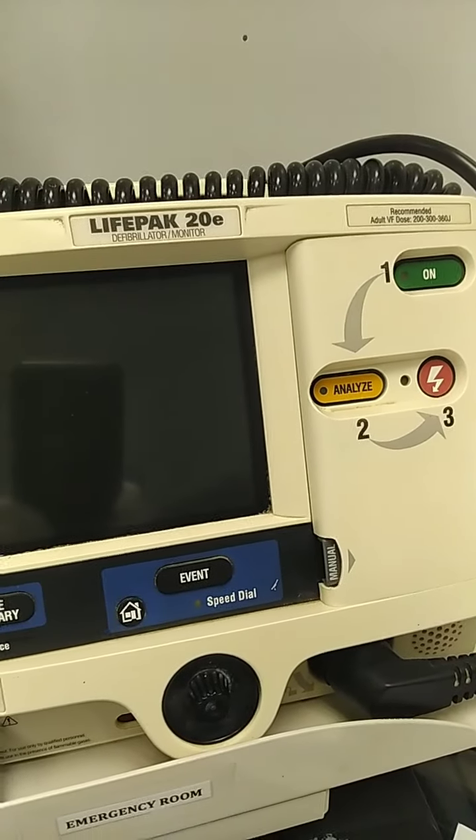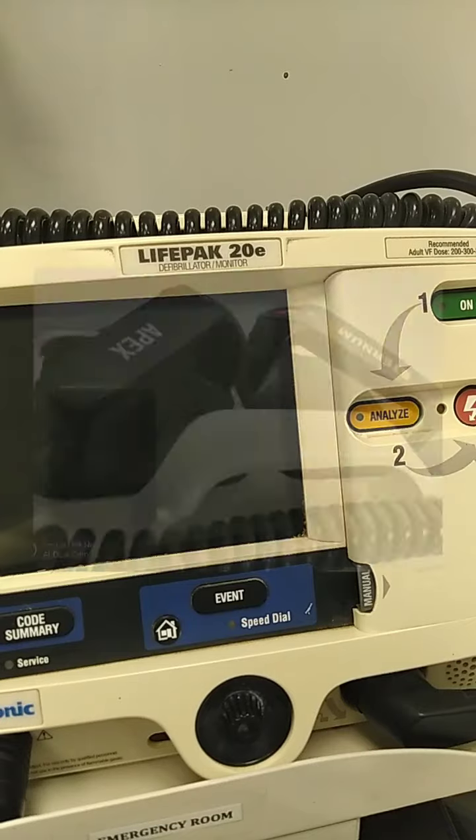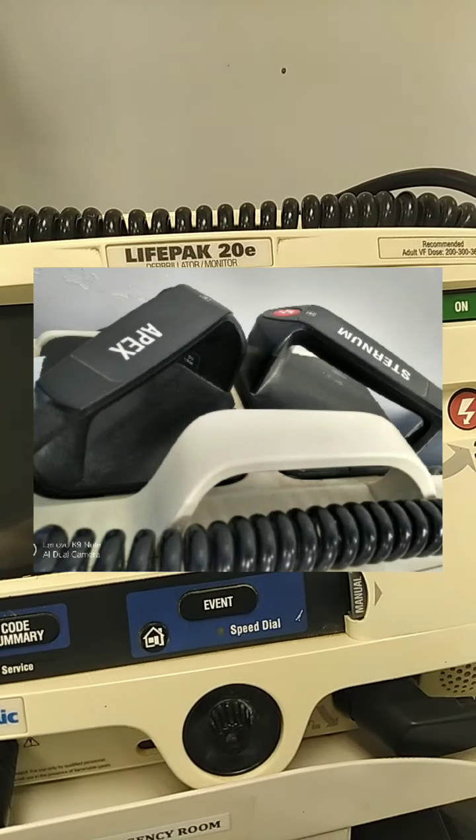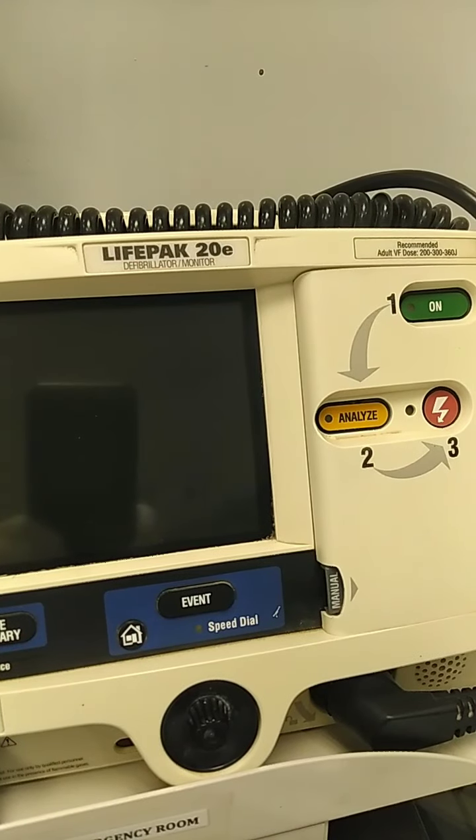Now, if there's a case where you don't have the pads, you can use the paddles, but you have to connect the cord where the cords are currently plugged in. Okay, these are your paddles. Here you have the paddle for the sternum and this one for the apex.